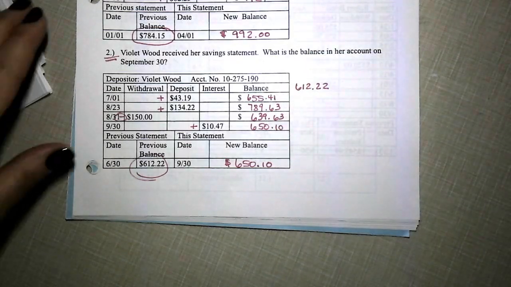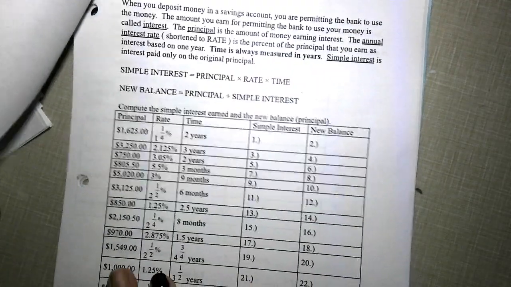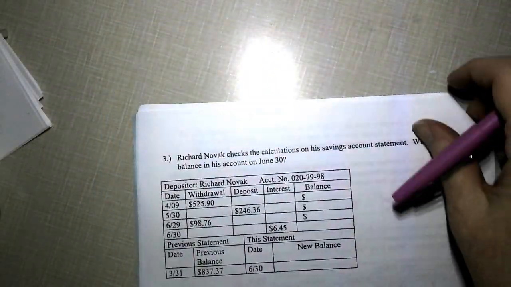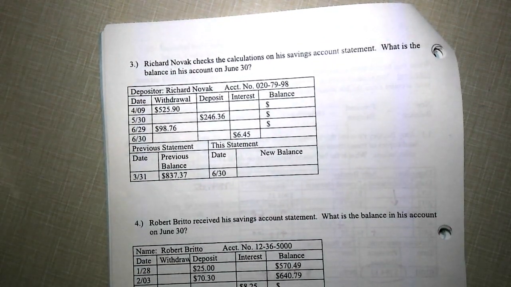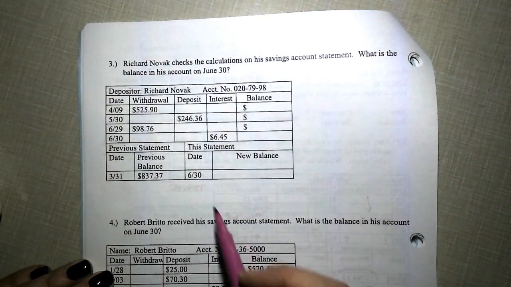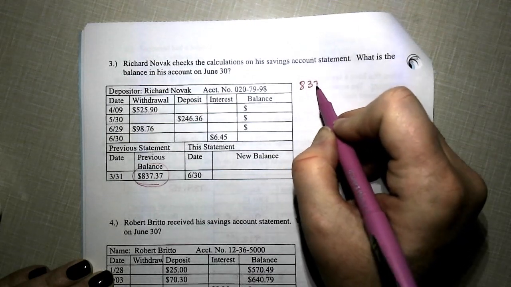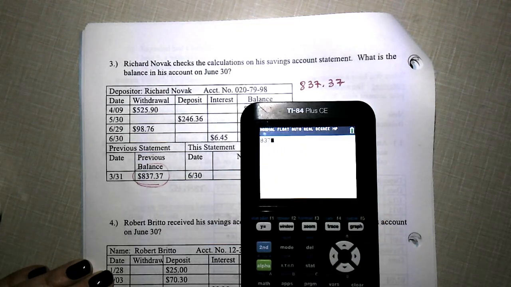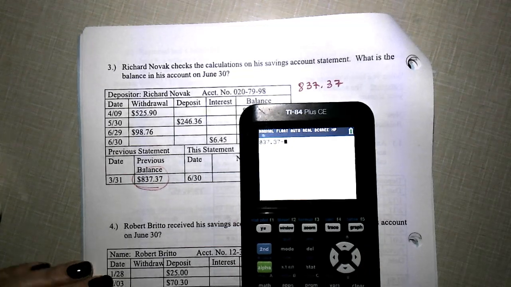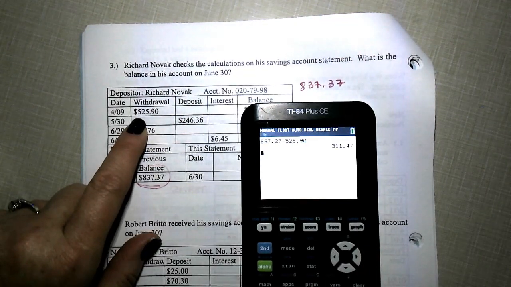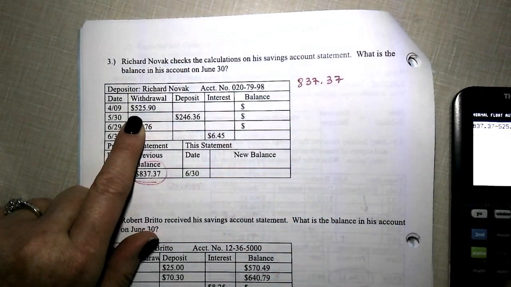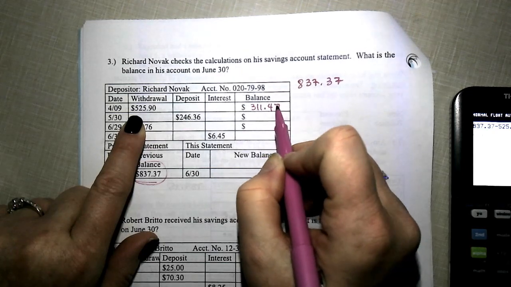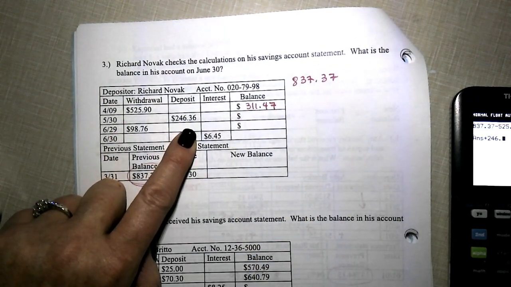Alrighty. Okay, so here's one more, and then we're going to do this meaty simple interest in 6.5. So here comes our initial balance of $837.37. I'll clear out my way here. $837.37. Withdraw $525.90. So $311.47. Deposit $246.36.